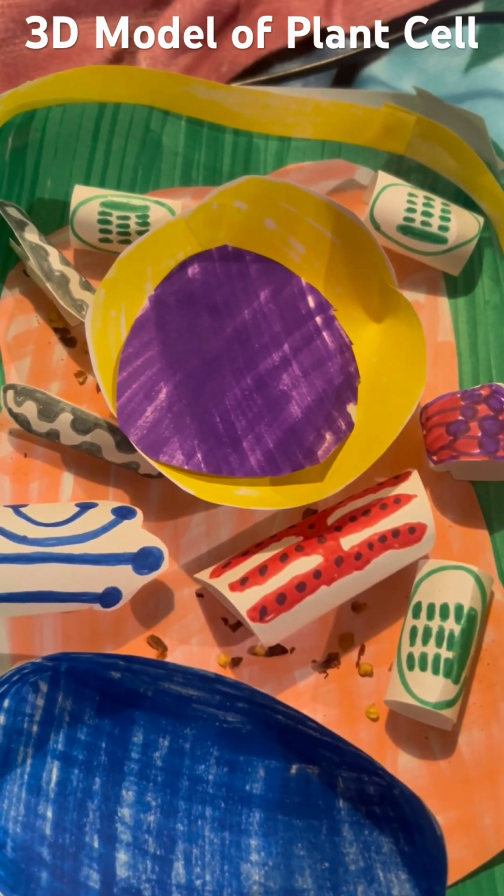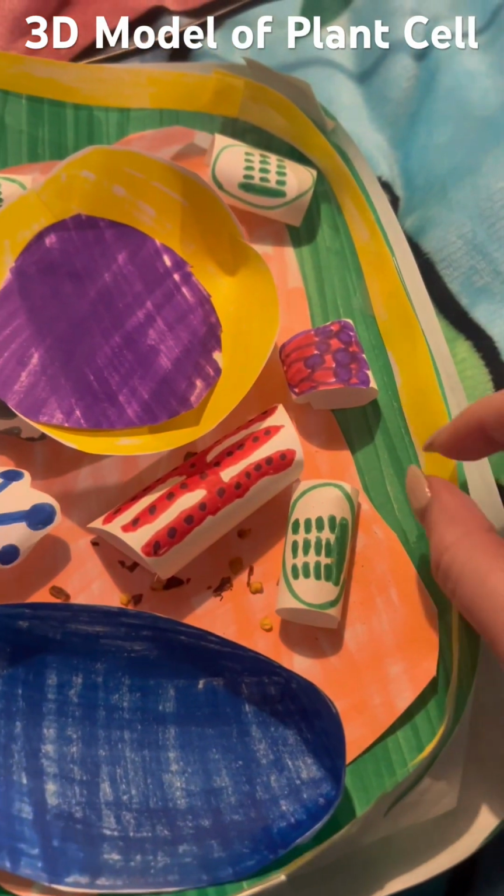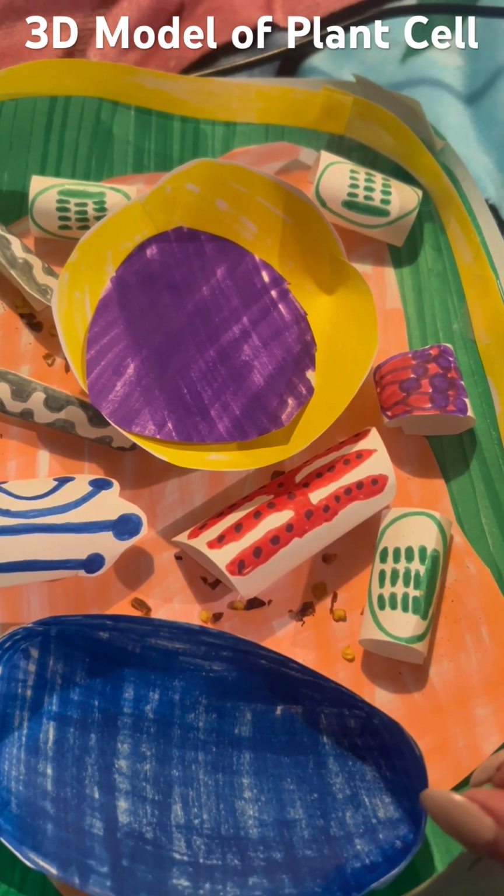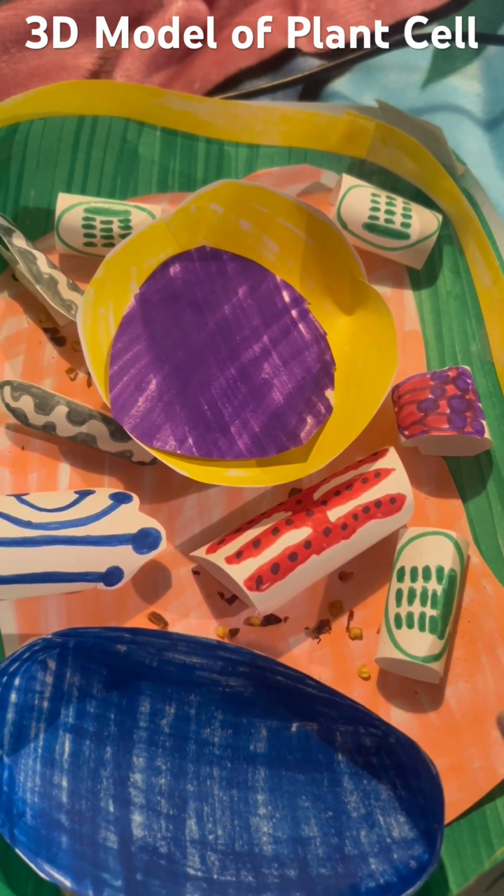Moving on from that, we have our plasma membrane, which is this right here, this yellow thing. It's a semipermeable membrane that surrounds the cell that regulates the movement of substances in and out of the cell and provides protection and structural support for the cell.